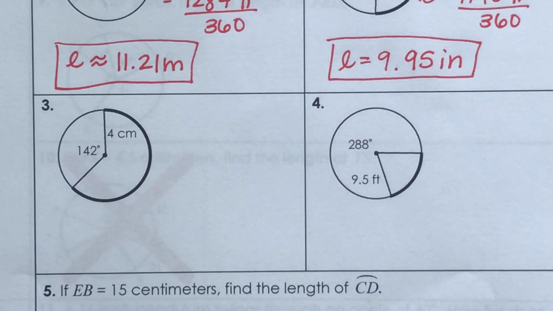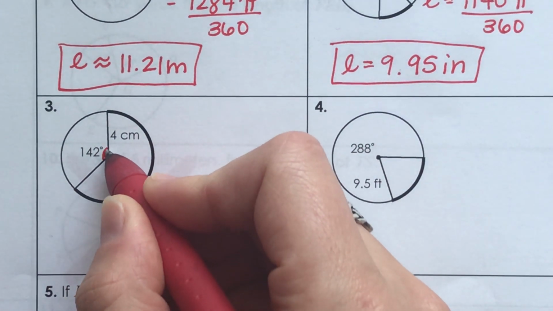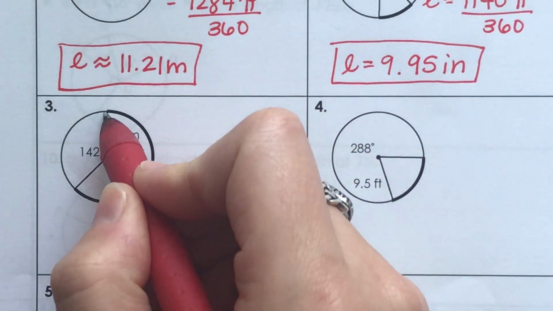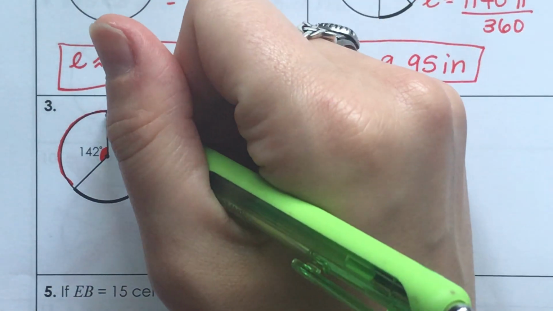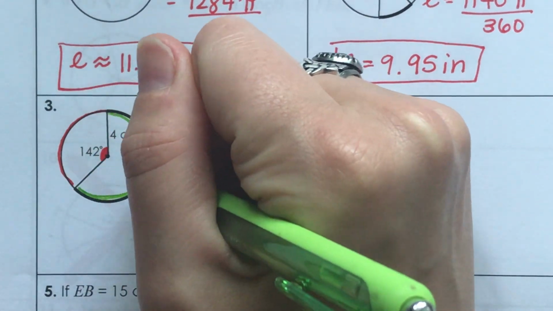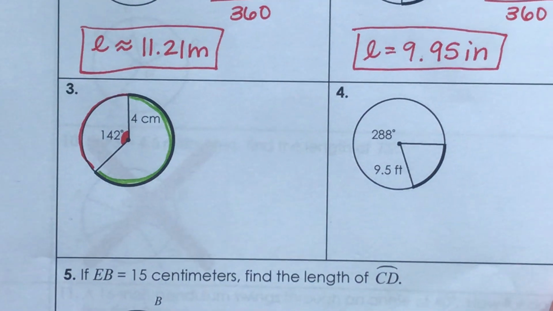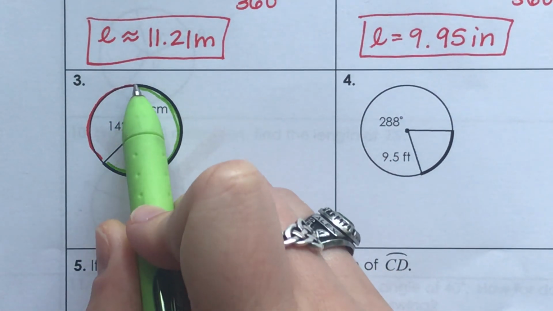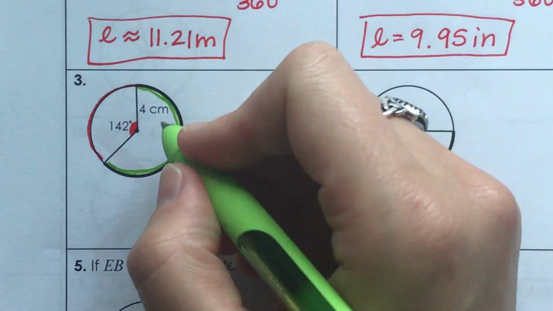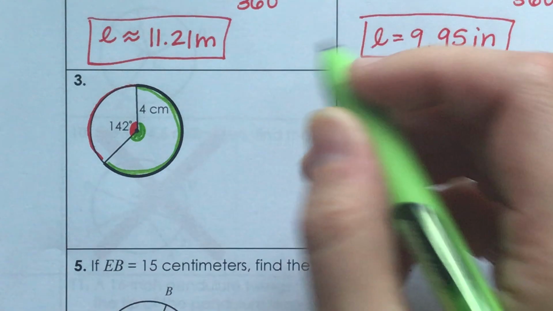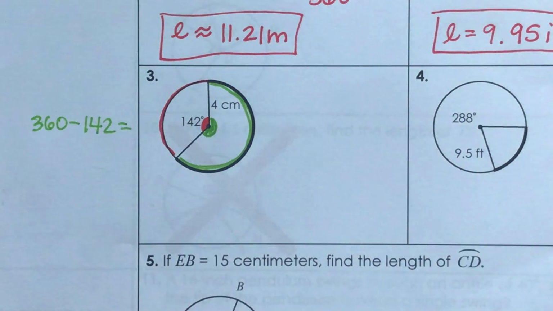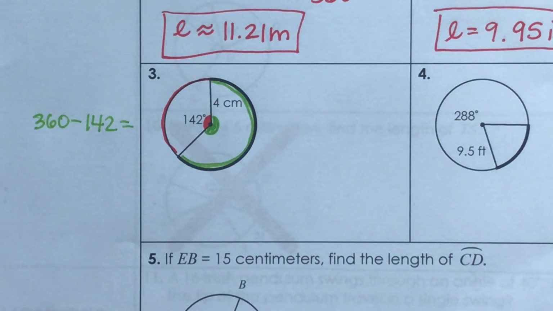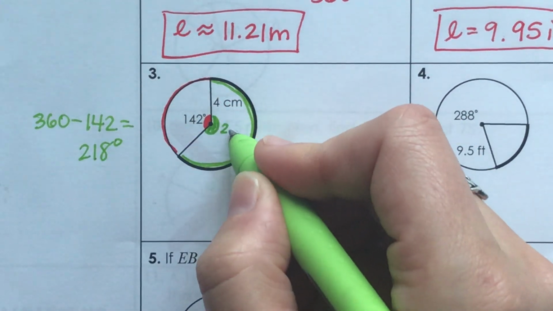Number 3. Now, this time you will notice this angle right here is 142 degrees, which matches with this piece out over here, but I want you to figure out this arc length over here that's bolded. So now, kind of going back to some things we learned, I know the whole circle's 360. I know this piece is 142. To find what's left over for this angle on the inside, I'm going to do 360 minus 142. And that's going to tell me what's left over on the inside there, which is 218 degrees.